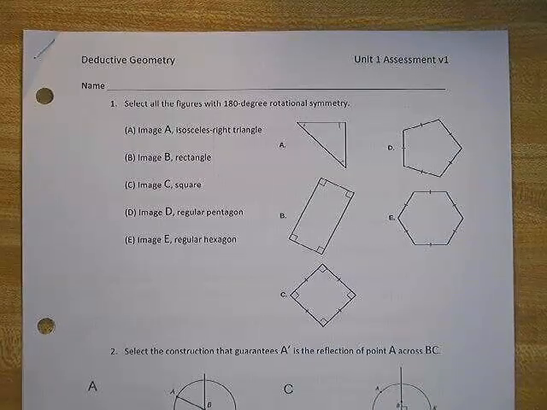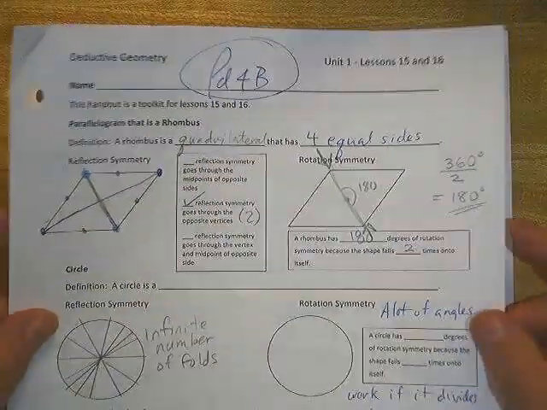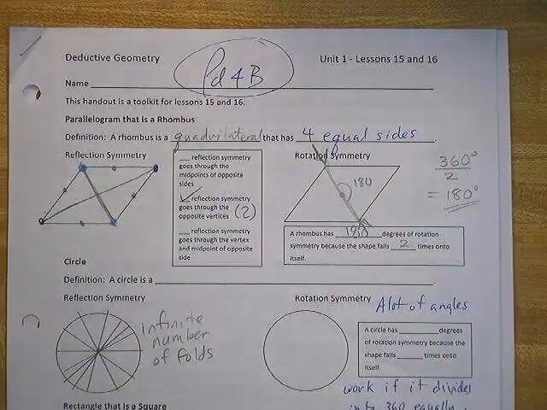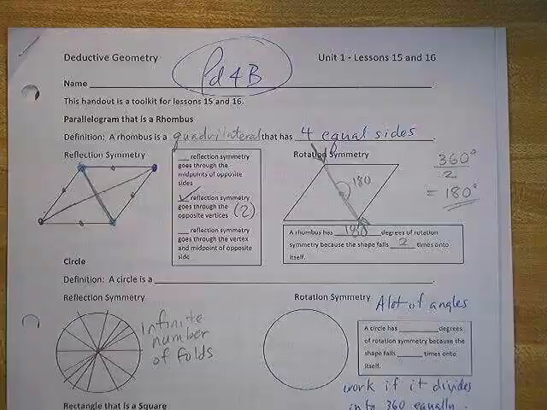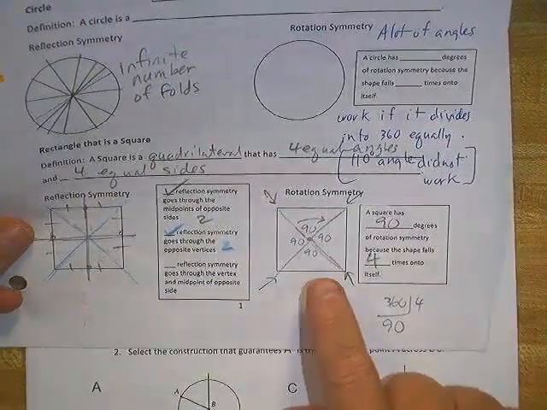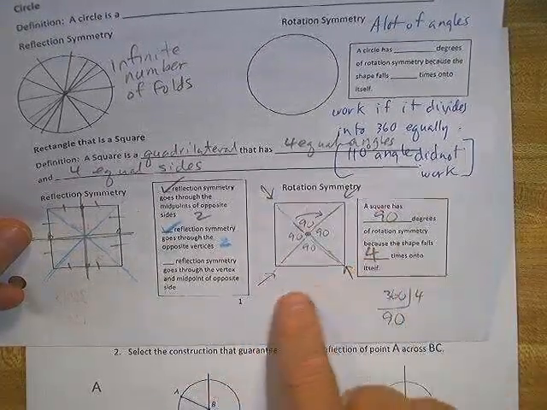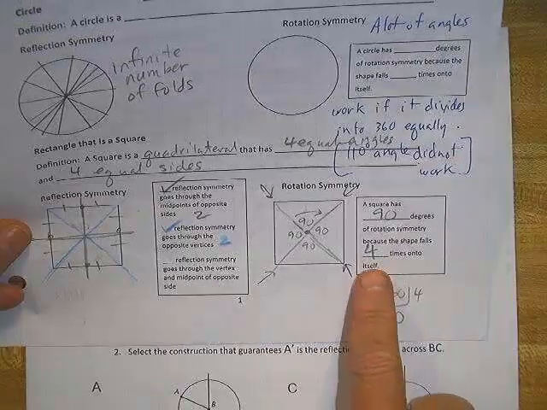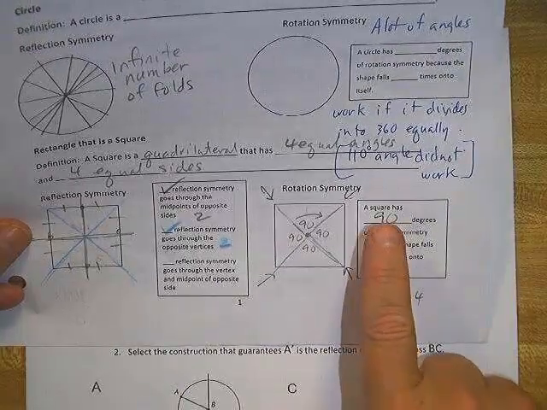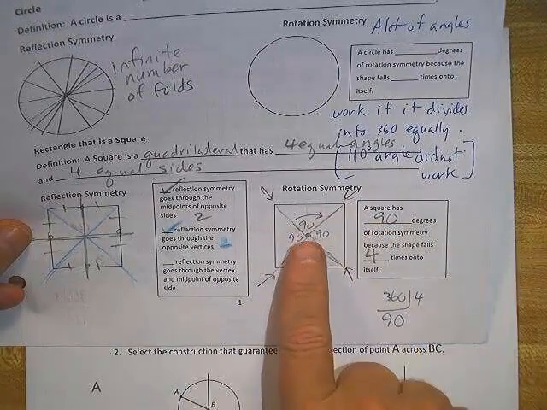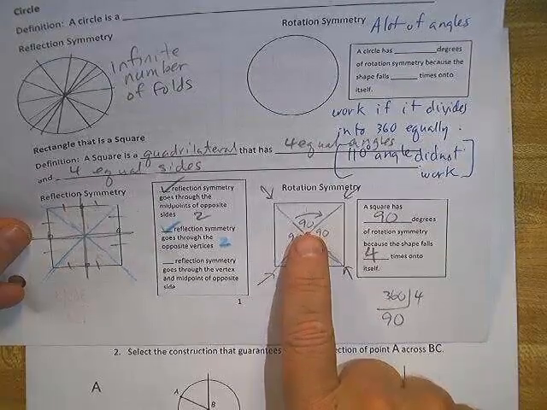So problem number 1 was actually completed, at least much of it, in this handout, which is lesson 15-16. For example, the square, we found that it matched up 4 times, which means that each time it matched up, we rotated it 90 degrees.